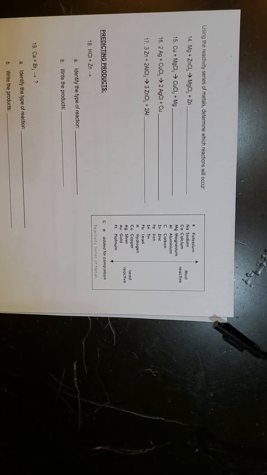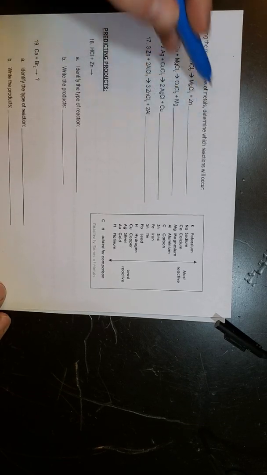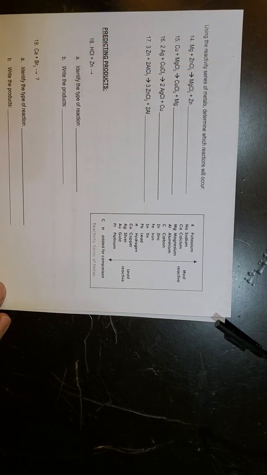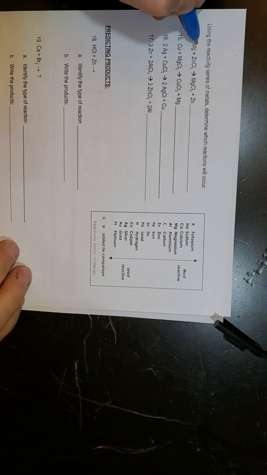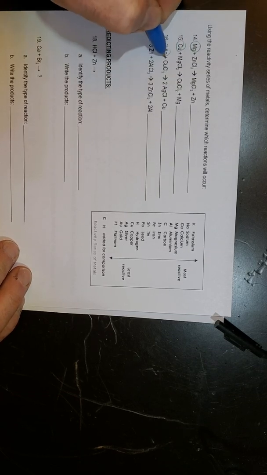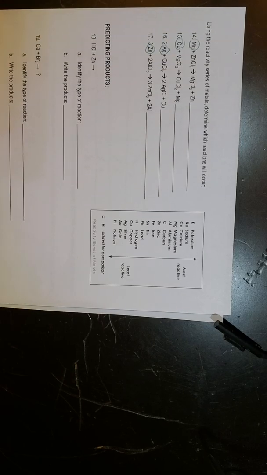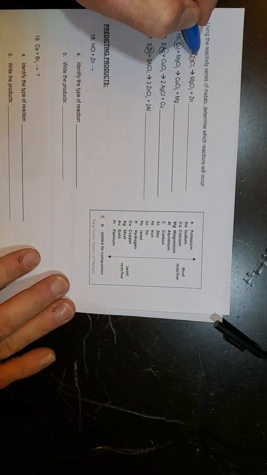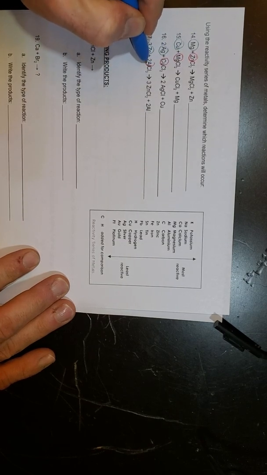Hey guys, here's a quick video on some of the problems from 14 to 20. Let's look at the reactivity series of metals. You need to determine if the reaction is going to occur. What you want to do is circle the single metals and then see if they're going to be more or less reactive than the bound metal in the ionic compound here.